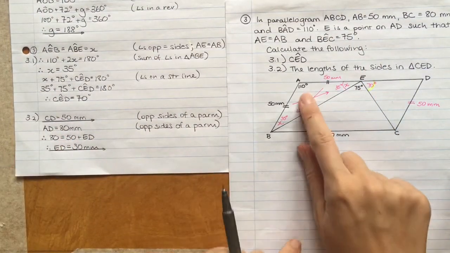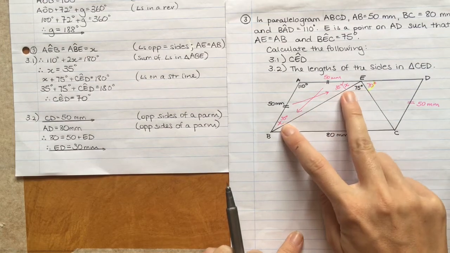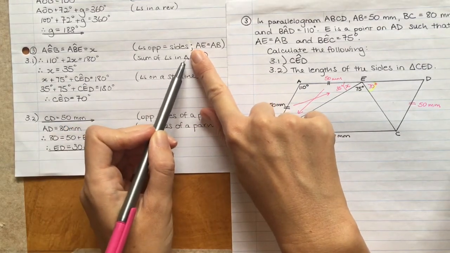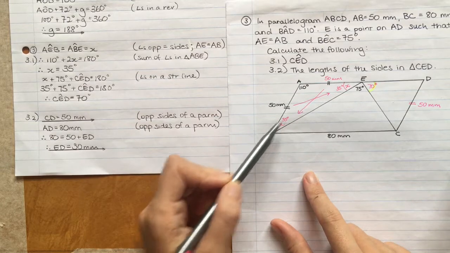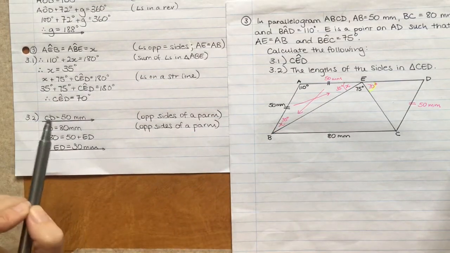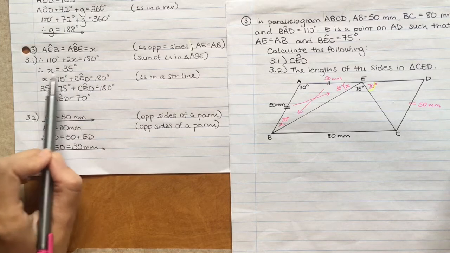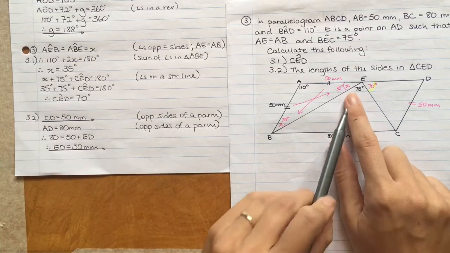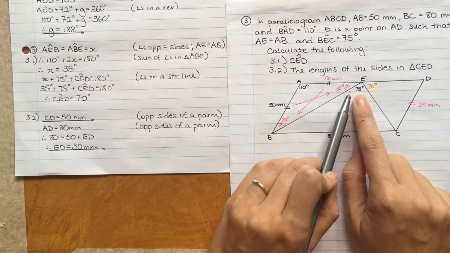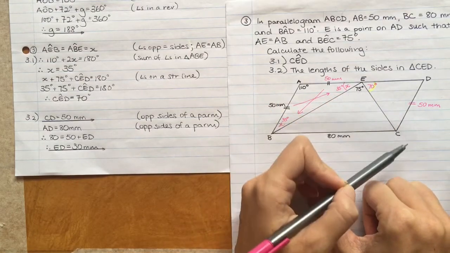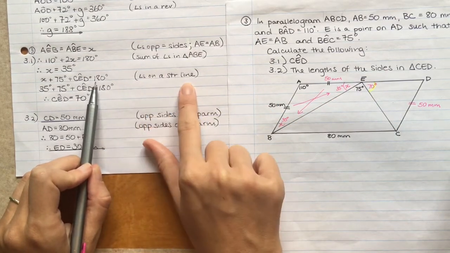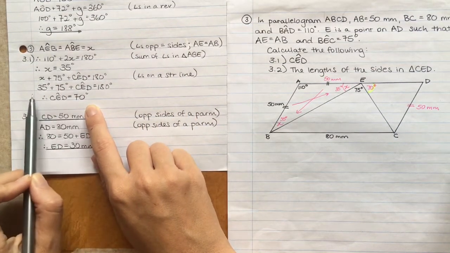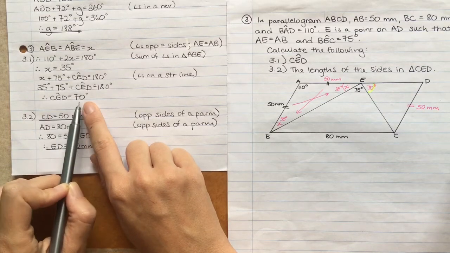Okay, therefore I said 110 plus 2x is equal to 180, sum of angles of a triangle. Again, if you just had sum of angles in a triangle, that's fine, but I've been very specific and said triangle ABE. I like to do this with more complicated diagrams. Worked out that x was 35 degrees. You don't need to show any other working than that. Therefore, I said x plus 75 plus angle CED is equal to 180, angles on a straight line. Therefore, CED is 70, right? And I've shown some substitution here, but if you went straight to angle CED is 70, that's fine.